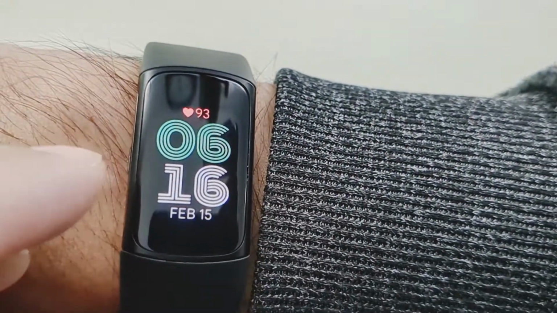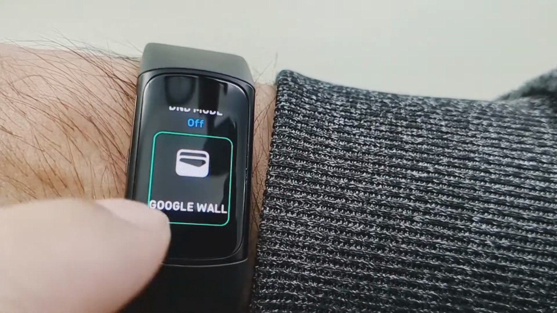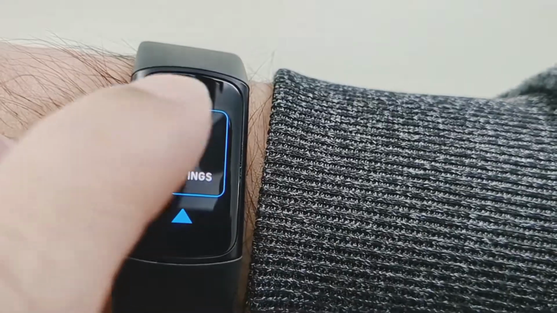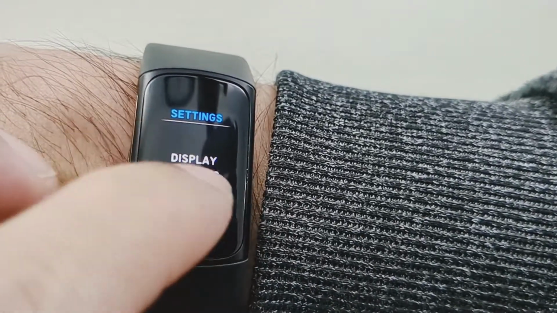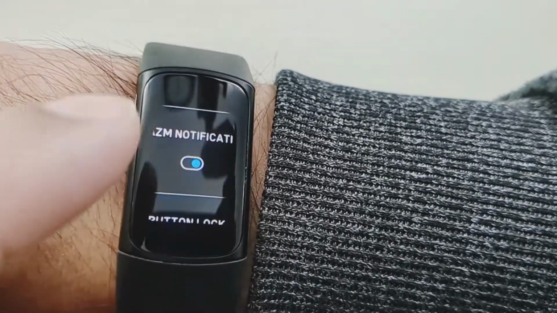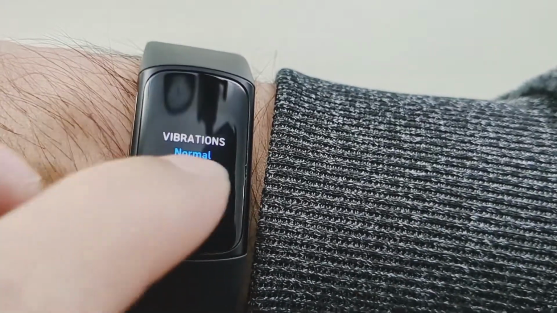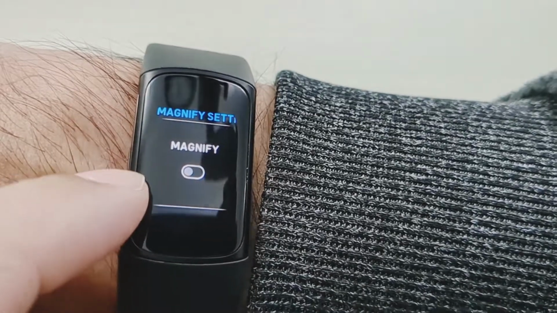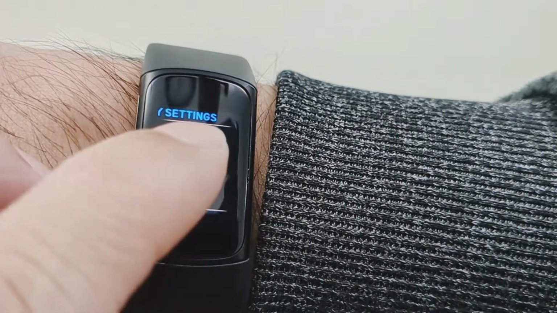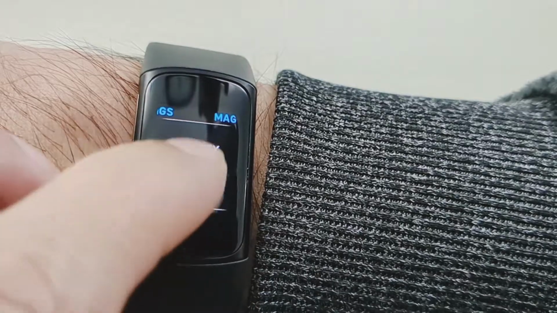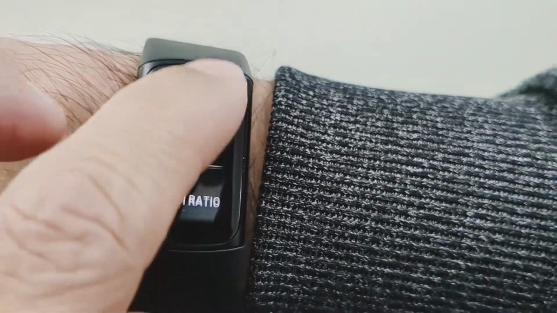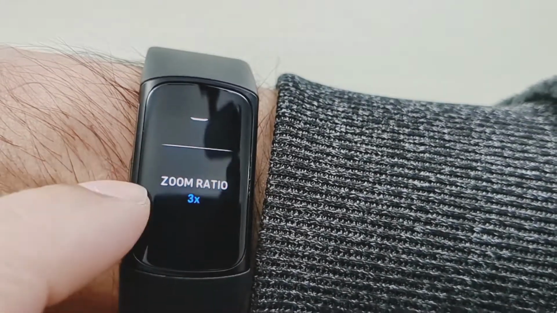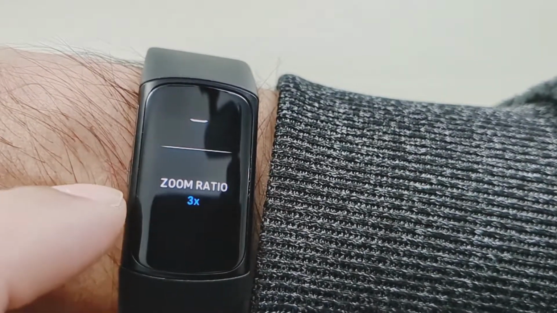Okay, the next display setting is something called Magnify, and this was just put onto the Fitbit Charge 6. So again, we have to go to settings. It is not in the display settings. You have to scroll down a little bit until you see the word Magnify, which is right here. Magnify settings, push that, and Magnify is deactivated. So you're just going to push that again. Now it's activated. When you activate it, you can choose the zoom ratio of 2x or 3x. In this case, we'll just leave it at 3x.